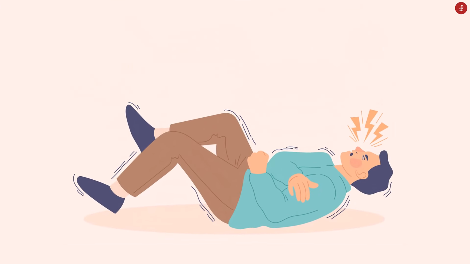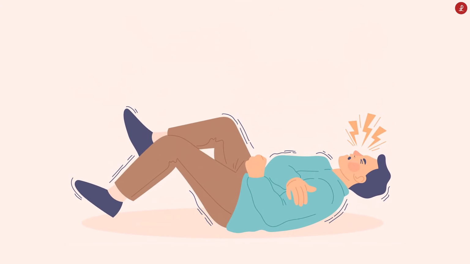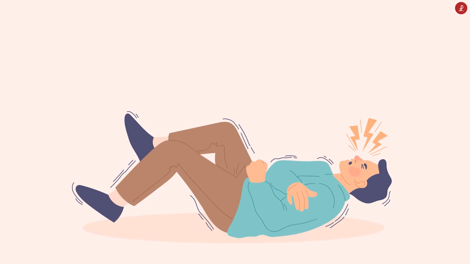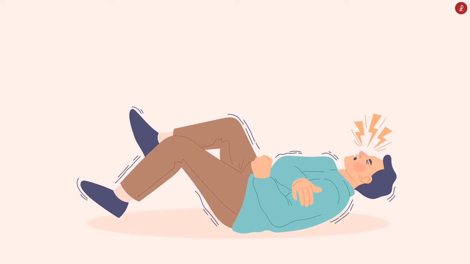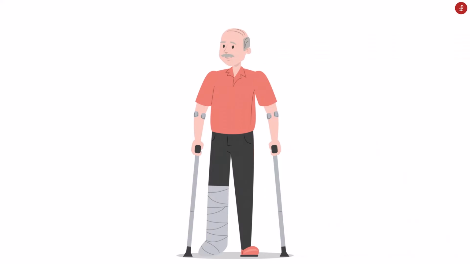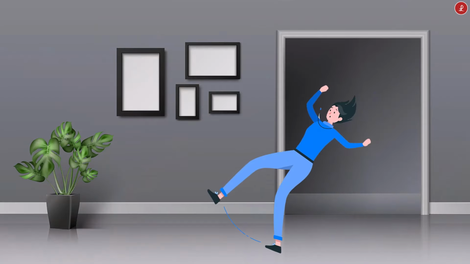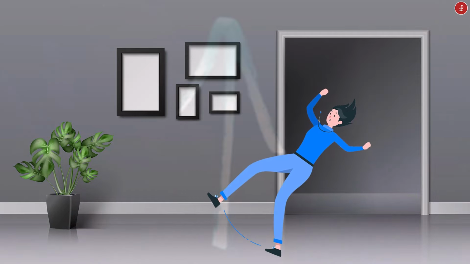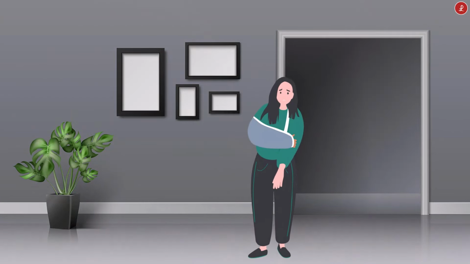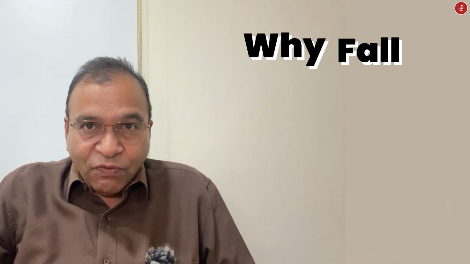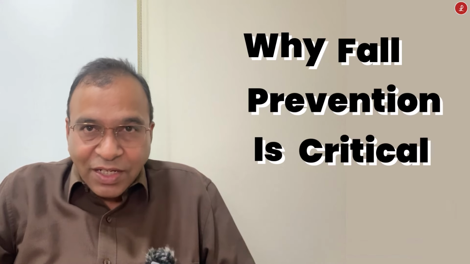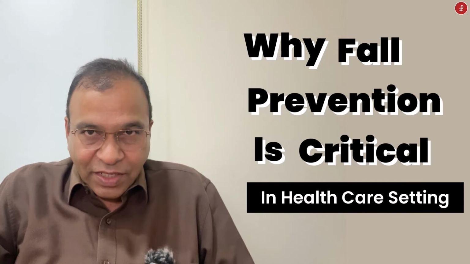Falls can have serious consequences, especially in vulnerable populations such as the elderly, post-surgical patients who are still under the effect of anesthesia, or those with mobility impairments. The goal is not just about preventing falls, but about minimizing the injuries when falls occur. Why is fall prevention critical in any healthcare setting?